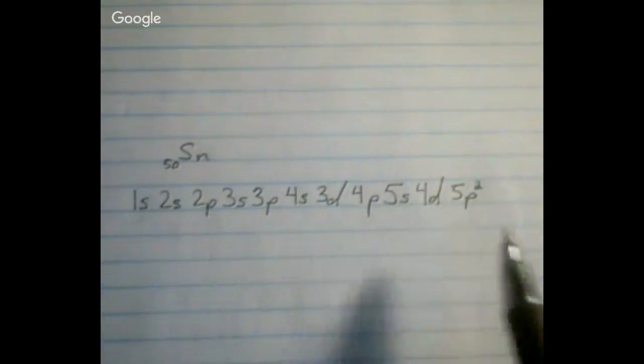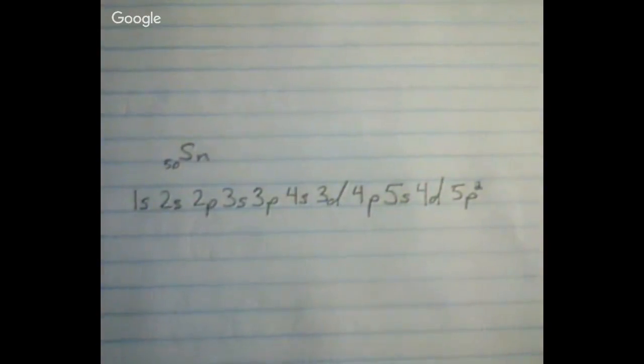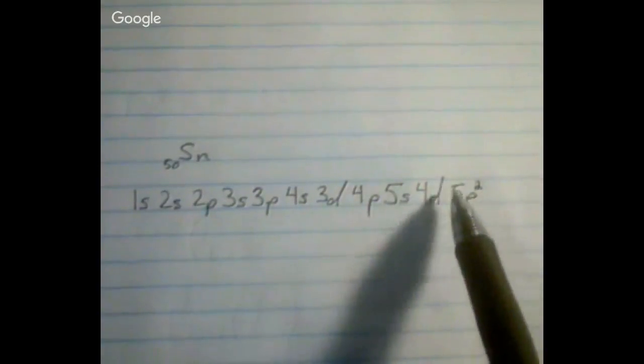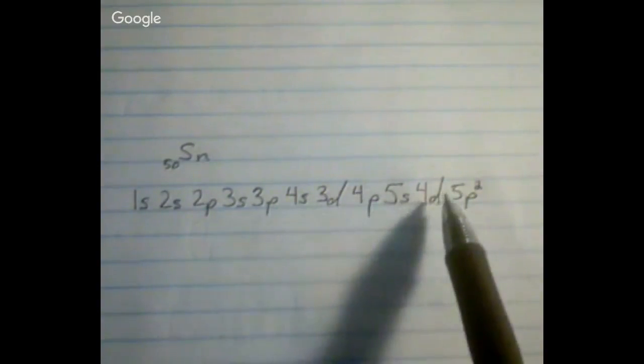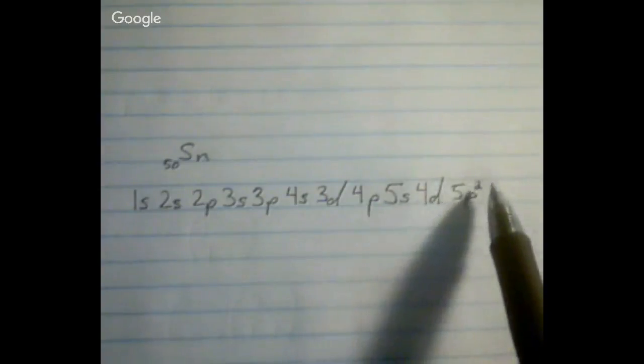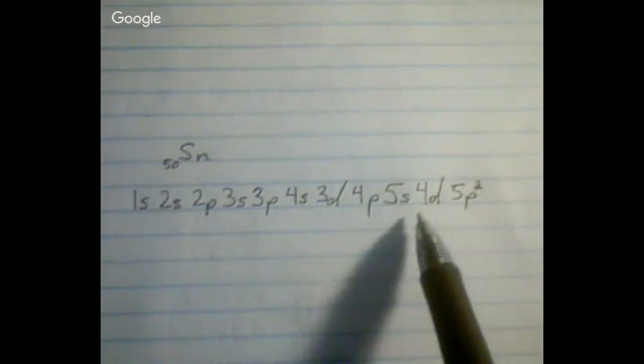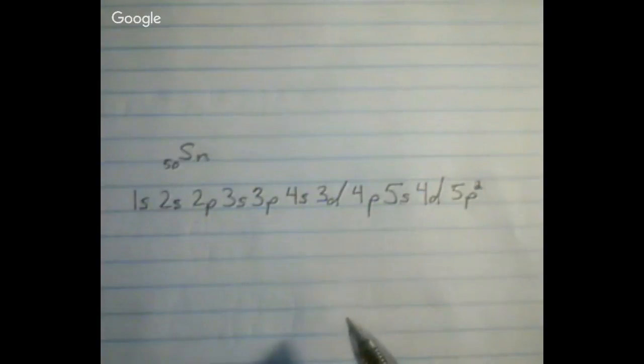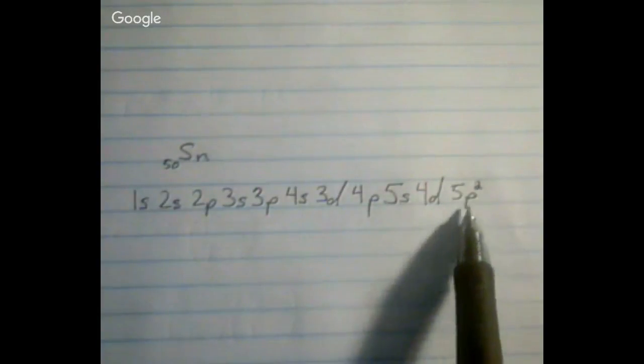Everything else is always full, except if you have a question like, what's an example of an excited state? That would be an example of an electron from one of these lower energy levels being up here, so having a not full energy level that's not your last one.